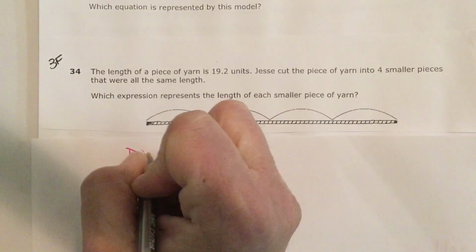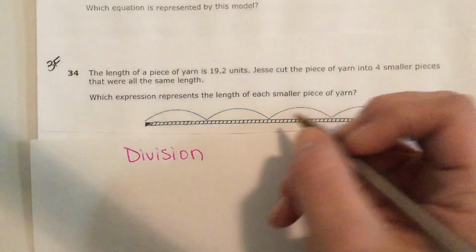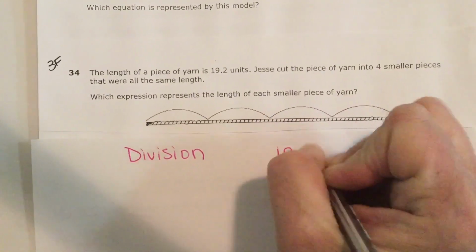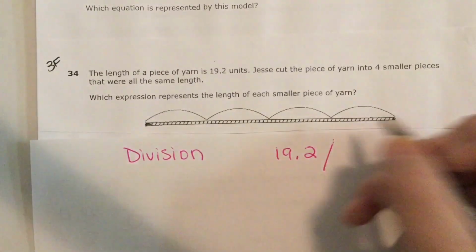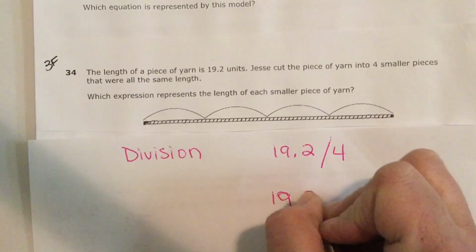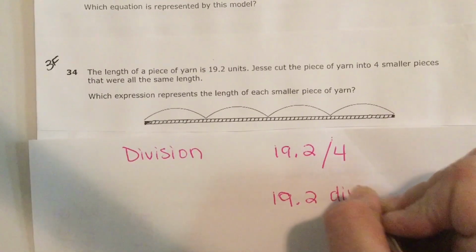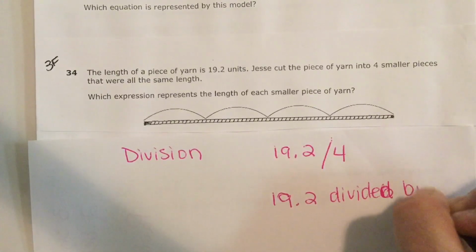Okay, your operation should have been division. Now I want you to write it and put it into a division problem for me. You should have said 19.2, and then I know you don't know how to make the division sign, so you could have done this by 4, or you could have said 19 2/10 divided by 4.